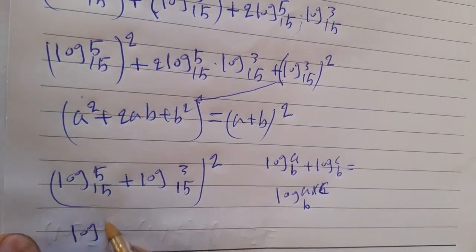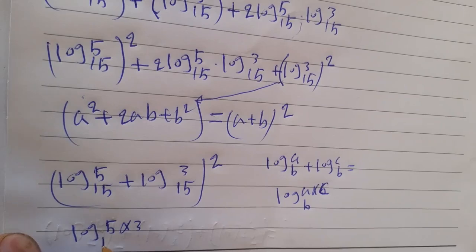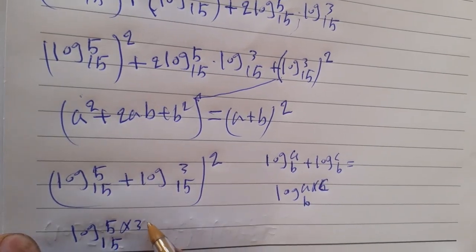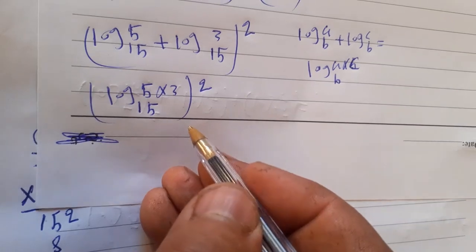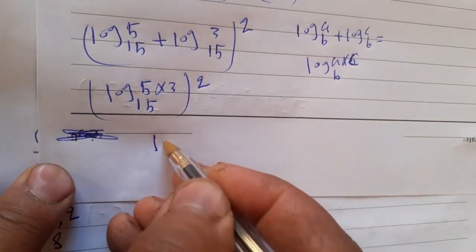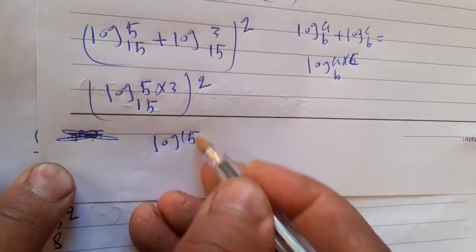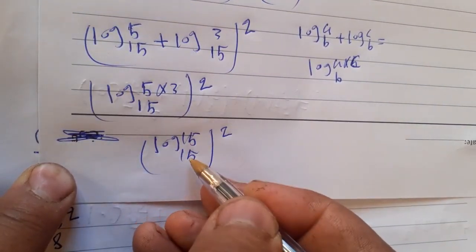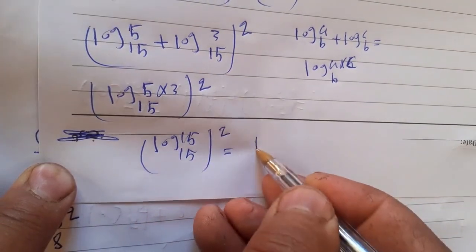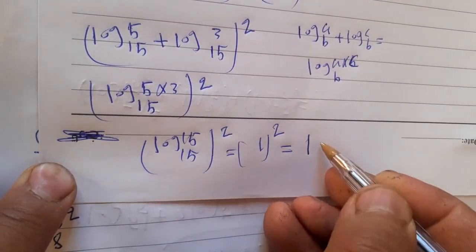So we get log of 5 times 3 base 15, squared. Log of 15 base 15 squared is 1, and 1 squared is 1. Thank you for watching.